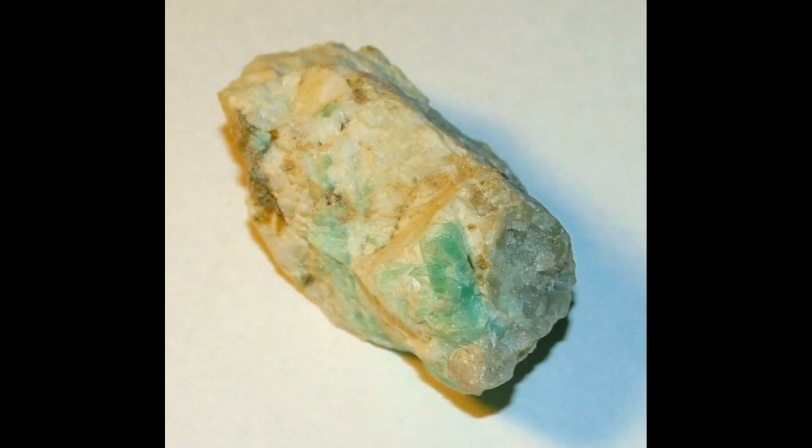This example is probably the lowest grade example of emerald that I've showed you, but it's a piece I collected in my home state of Nevada. Now, Nevada is not known for its emeralds, and believe me, the quality of emeralds that it produces are really low. This is a low example even, but it does produce some pieces nice enough maybe to cut a cabochon from.